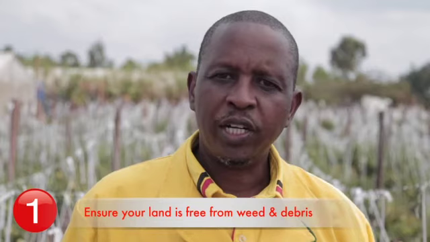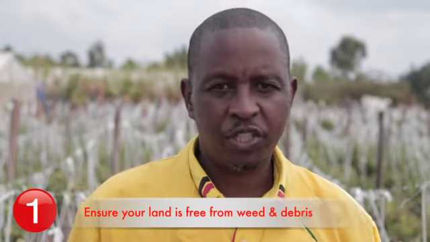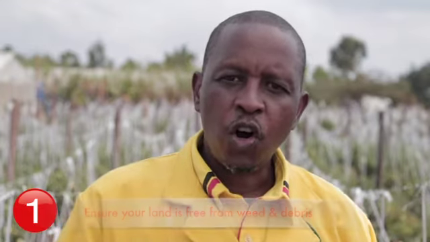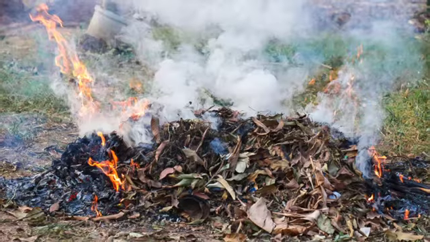For effective pest and disease control, I'd like to give you a few general tips. First of all, always ensure that your crop is free from weeds and rubbish. Remove all old tomato rubbish or debris from the farm and take it far away. You can make it compost, or you can bury it, or you can burn it.